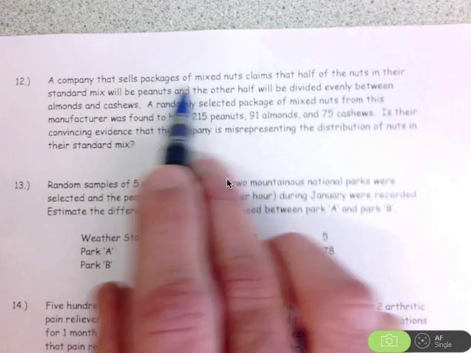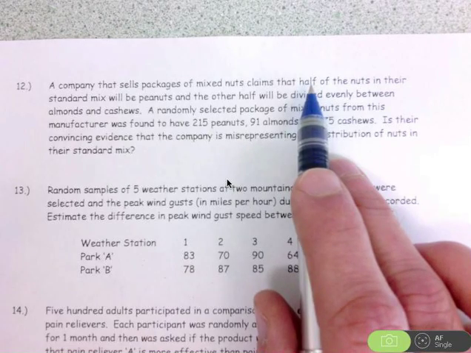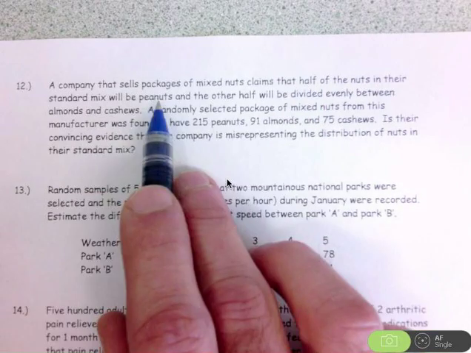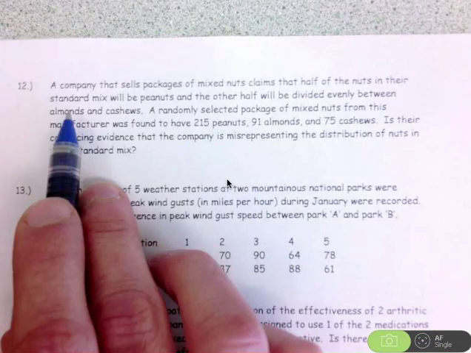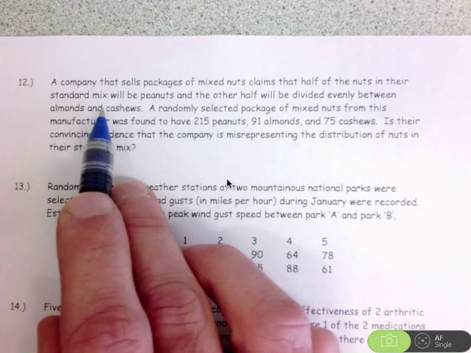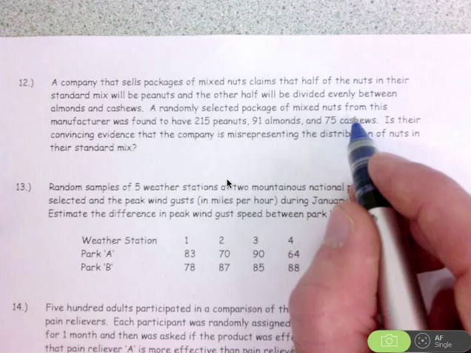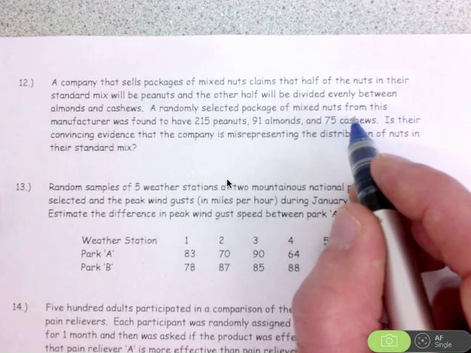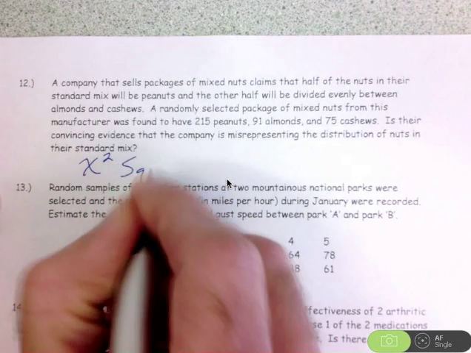We believe that according to this company, their mixed nuts are packaged. Half of the nuts in the standard mix will be peanuts, and the other half will be divided evenly, 25% and 25% between almonds and cashews. So I have a model to follow, and I can see if the actual counts we've observed match the expected counts claimed by this model. So this is a chi-squared goodness of fit test.